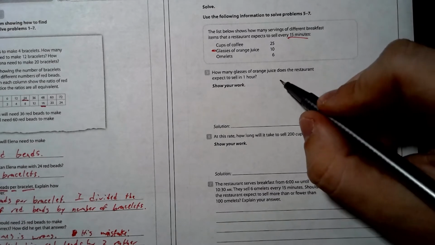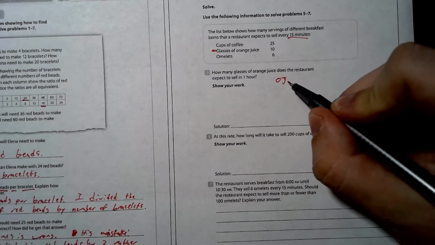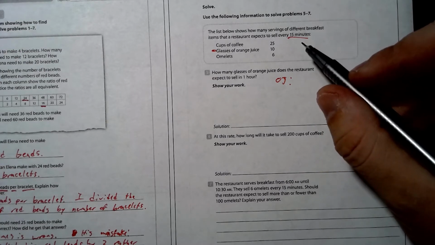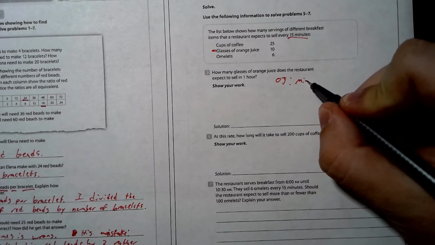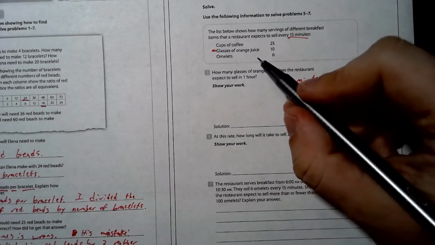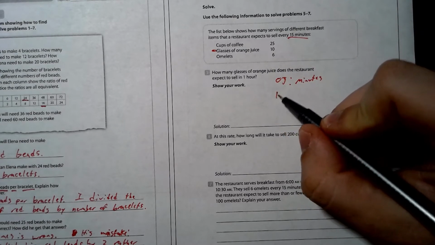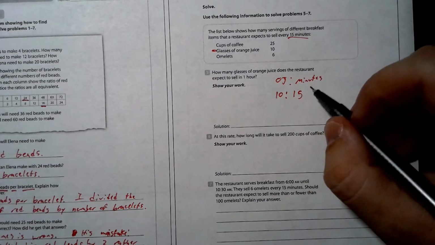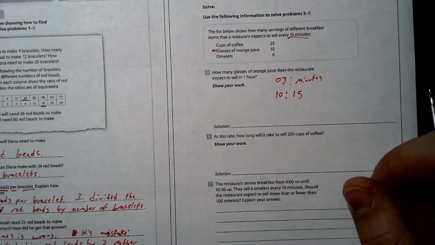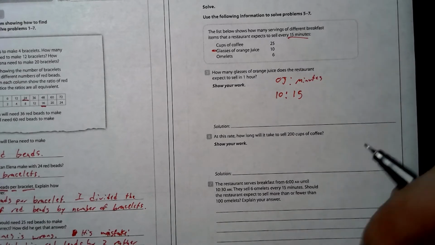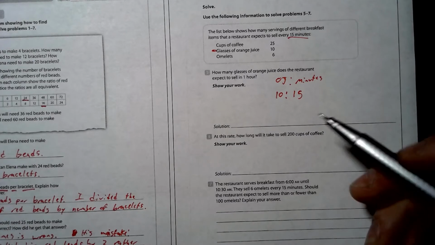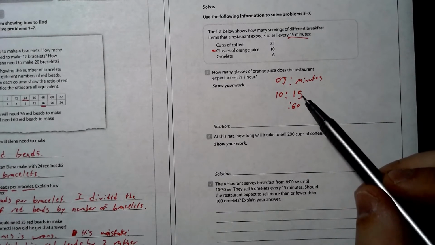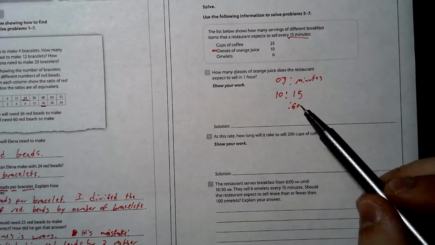Okay, so we have glasses of orange juice to the number of hours. Well, since they did everything in minutes, I'll just say minutes. So it's 10 glasses of orange juice every 15 minutes. That's what they expect. Now, how many minutes are in an hour? Well, if you're doing this at home, I can't stop you from Googling it. Google how many minutes are in an hour, and you would see that it is 60.